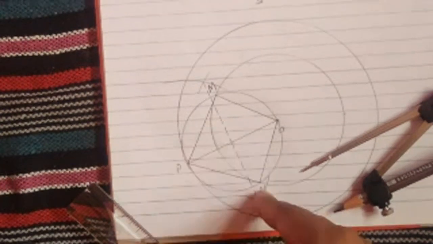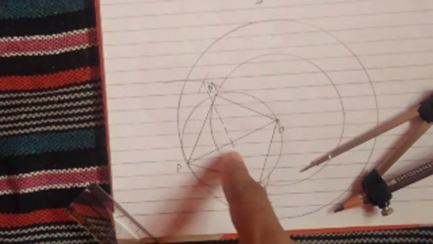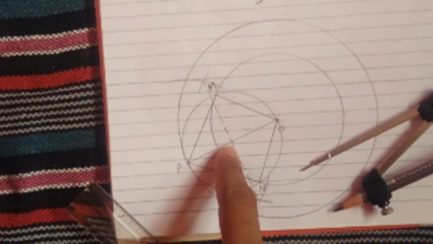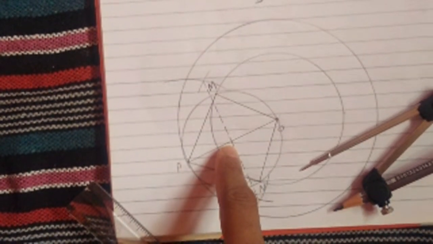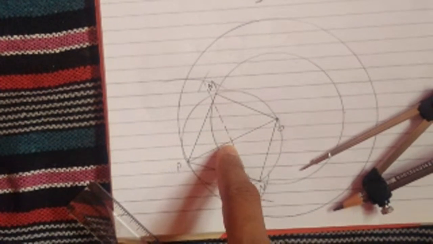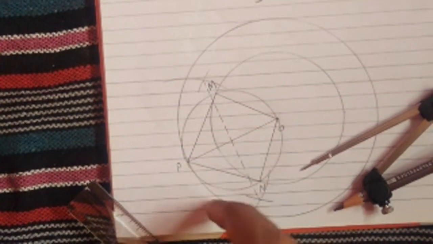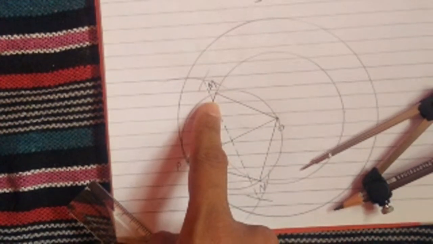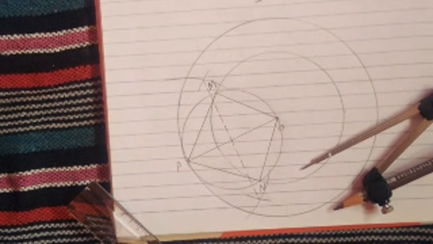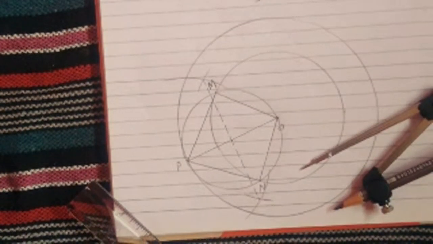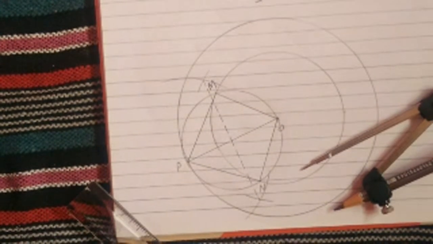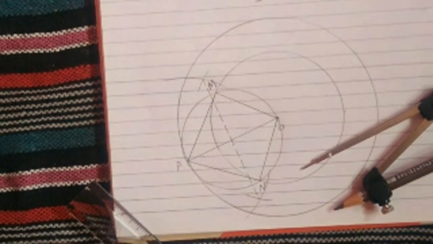You have to join the intersected points with dotted lines, and by considering the point which intersects the initial line and the dotted line, you have to draw one circle. Then from the external point you have to join the points which intersect the 4 centimeter radius circle and the constructed circle. So this is about the second problem.